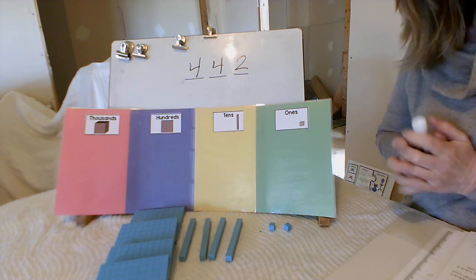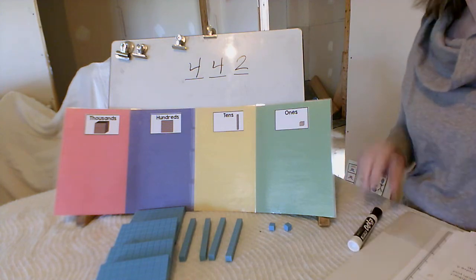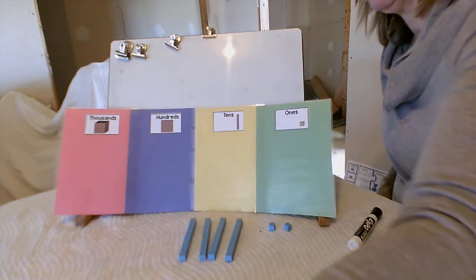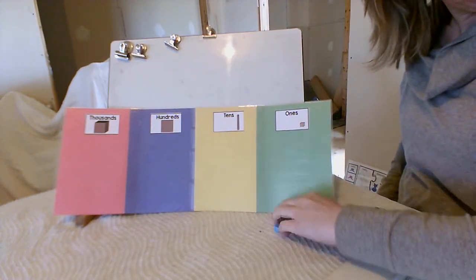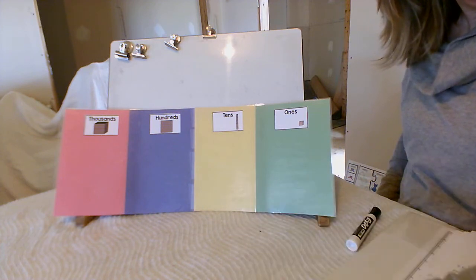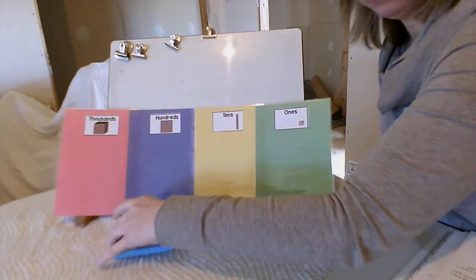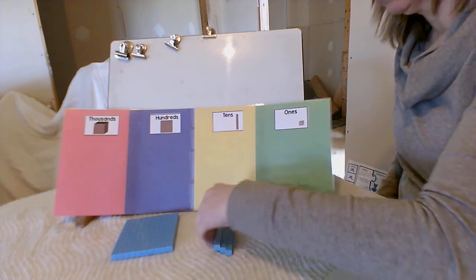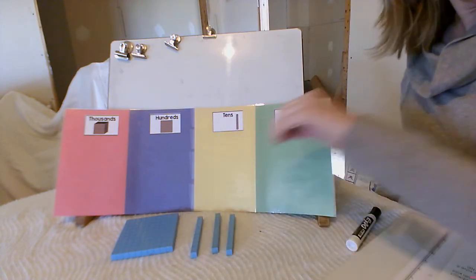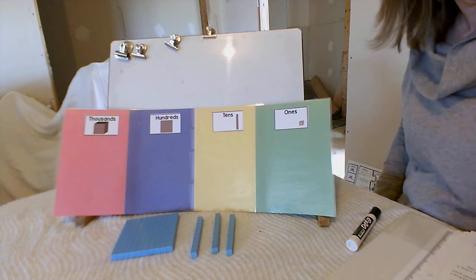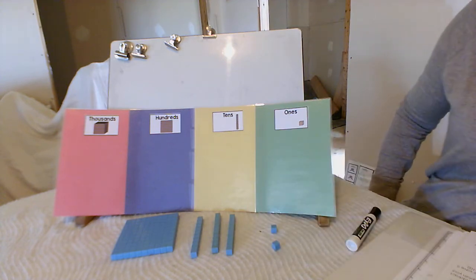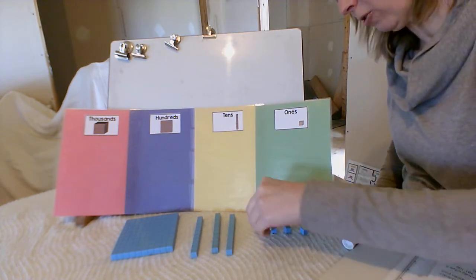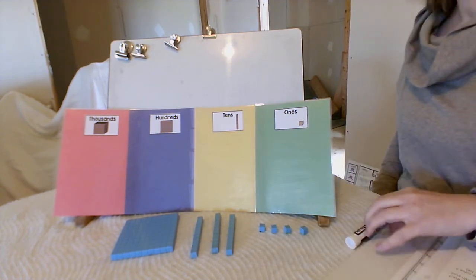All right. I'm going to build another number for you, and we're going to try that again. I'm going to take these away, and I'm going to build another number for you. Finding some ones blocks. Okay, here we go. So here is my new number.